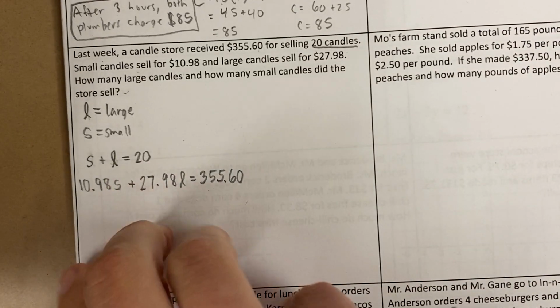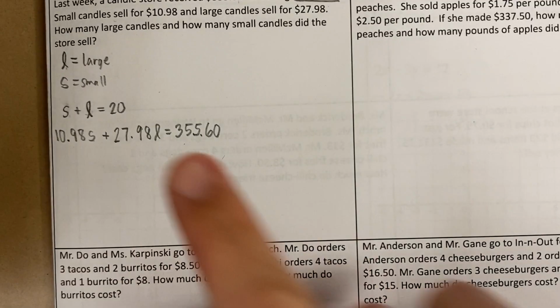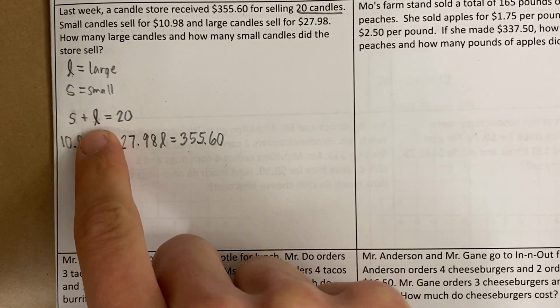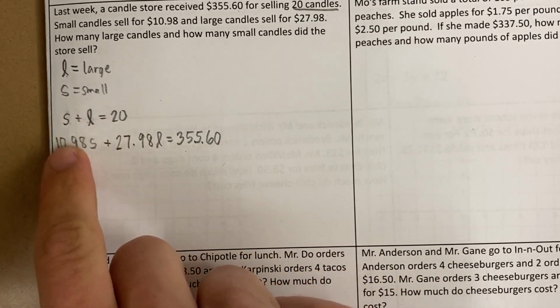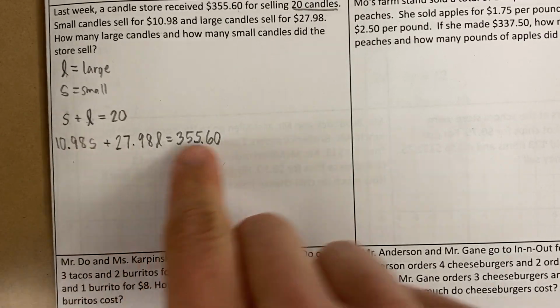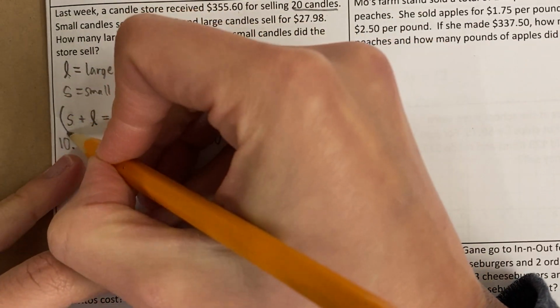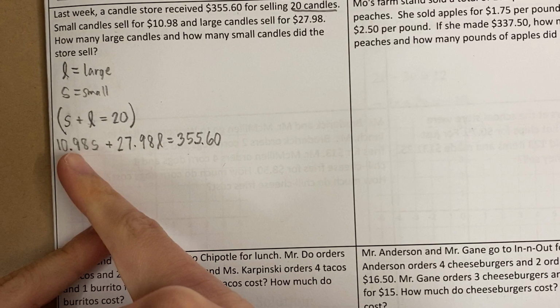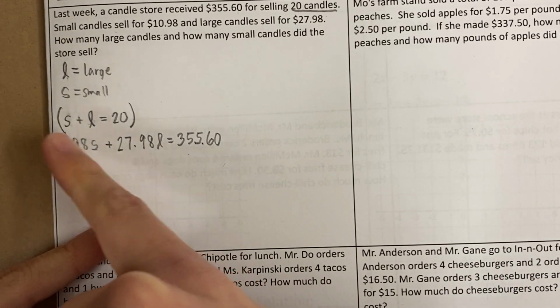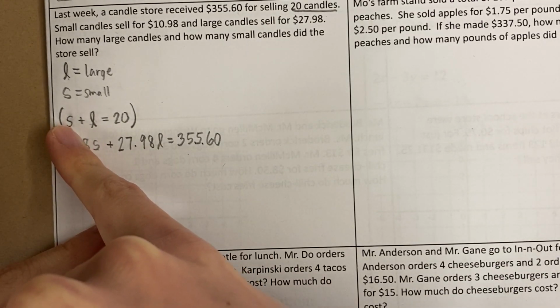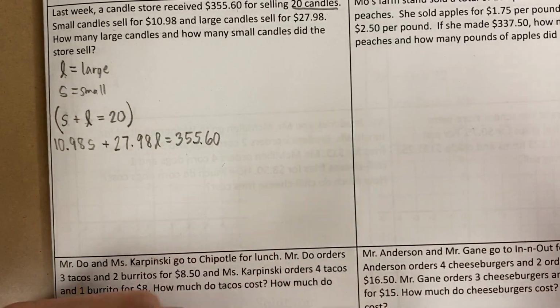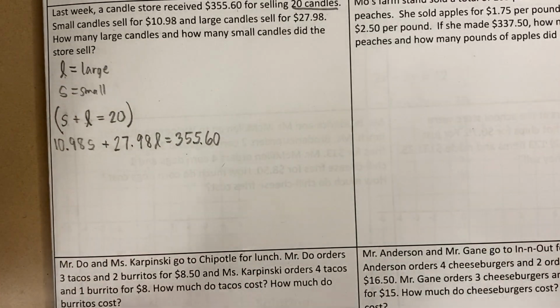This problem is structured just the same as our first example about our chickens and pigs, right? We can see that this equation has an S and an L. So what I need to do is make the coefficient the opposite of one of these. So what am I going to multiply this by for that to be true? Well, this is positive 10.98. So I'm just going to make this negative 10.98. And it doesn't matter that it's a decimal. I'll just use my calculator and it won't be a big deal.